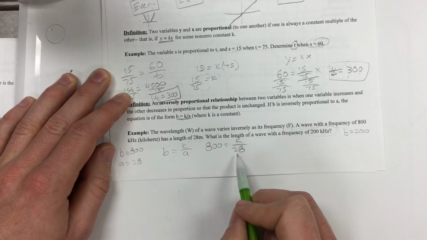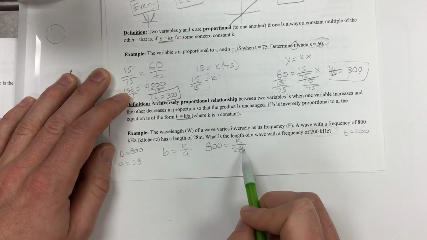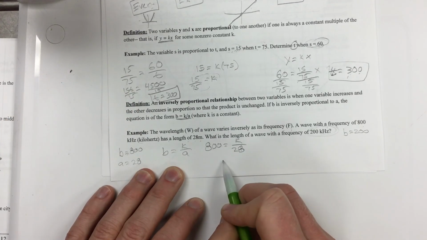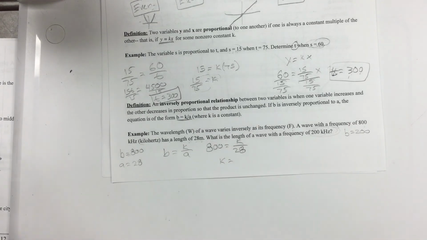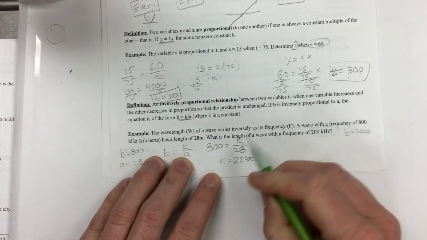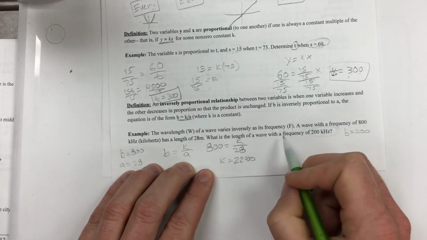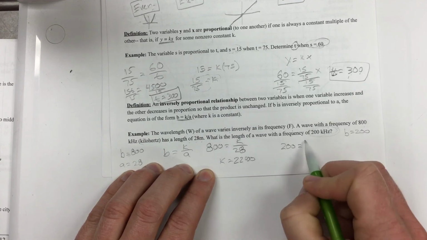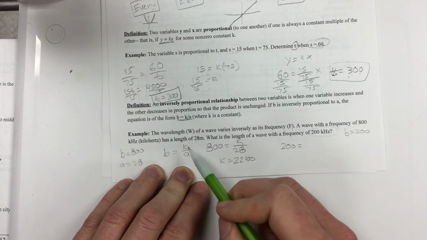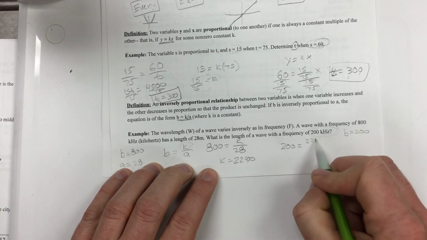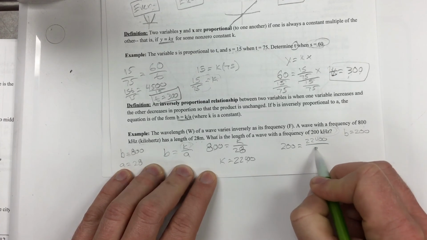Okay. So we go ahead and multiply that out. We take 28 to the other side and multiply it. We get k equals 800 times 28, which is 22,400. So now we know that if we use this equation again with 200 in for b, k, which is the top letter in the equation, is going to be 22,400, and we're looking for a.